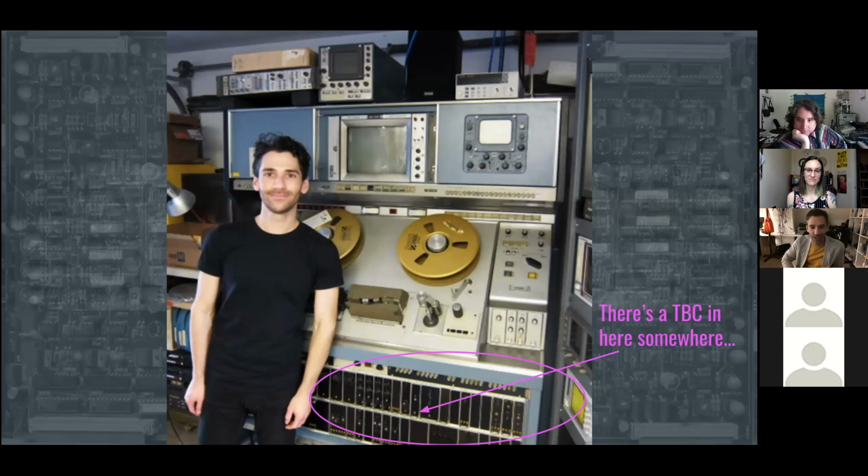So we can use scopes to correctly set levels. On the left, this is what your waveform monitor should look like when you have your levels set correctly. And on the right is what your vector scope should look like. This isn't really a scopes class, so I'm not going to go too much into it. I just wanted to mention this. And I just want to throw out there that we don't have scopes as part of the memory lab.